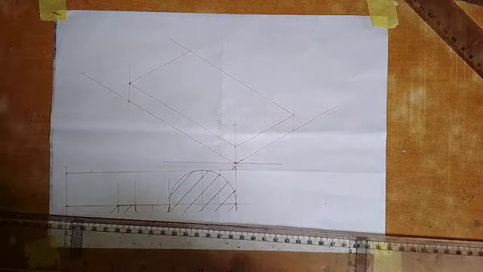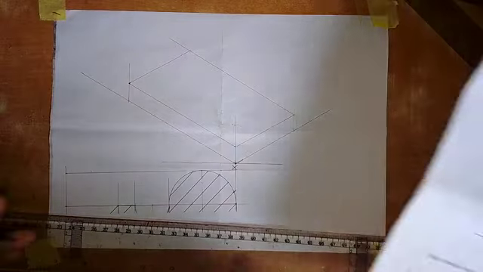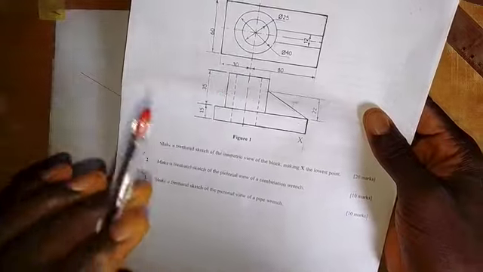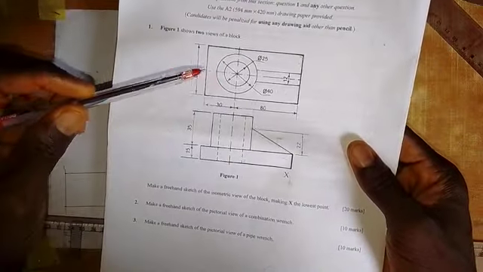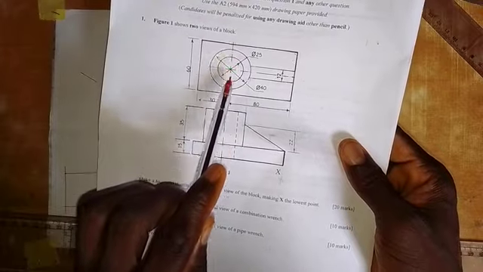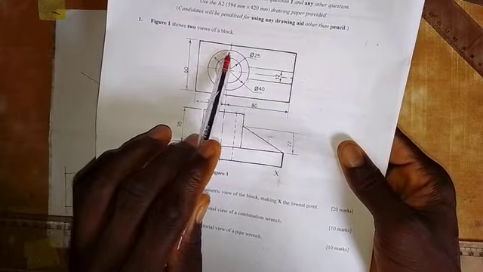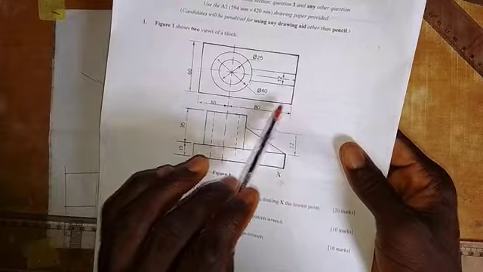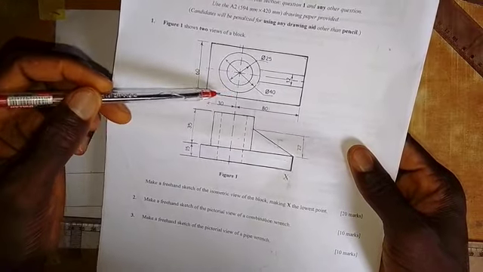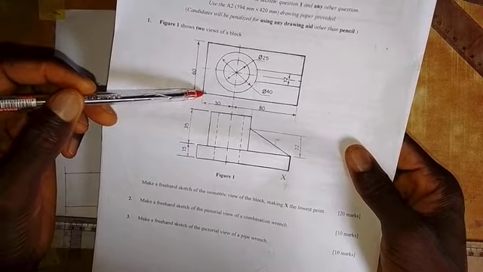So this is very, very important. So we move on to produce the cylindrical part, which is this. And then as we are told in the plan, the distance from this end to the vertical center line of the cylindrical part is 80 millimeters, while the distance from here to here is 30 millimeters.